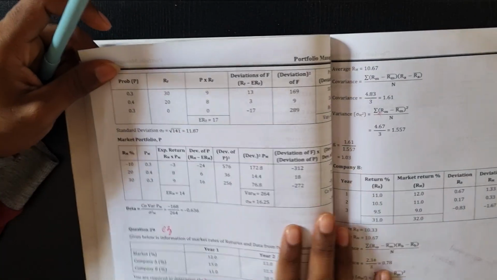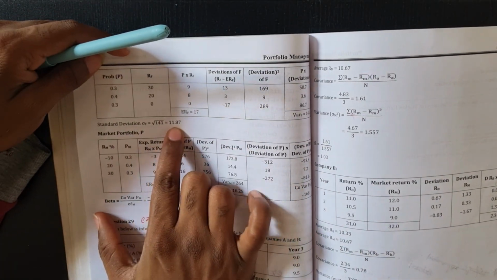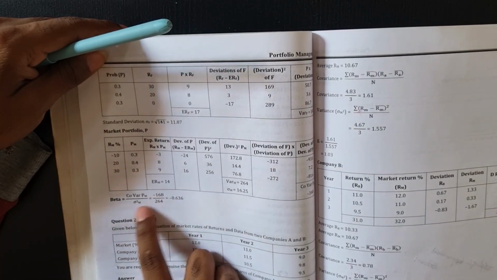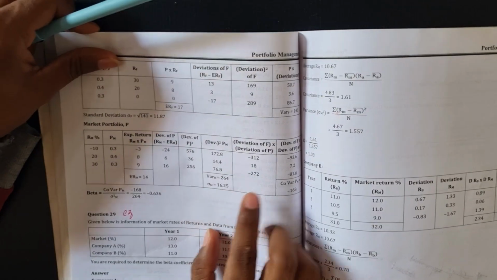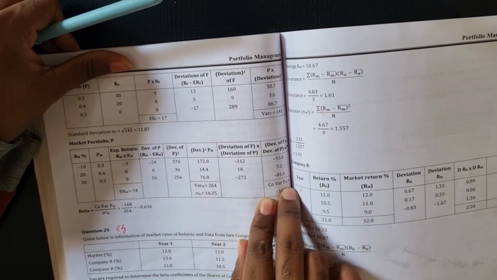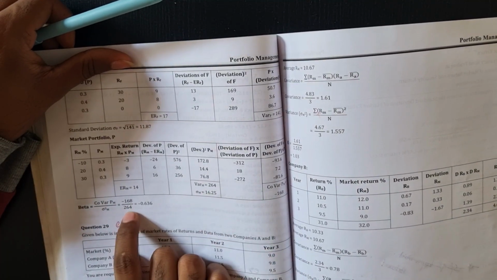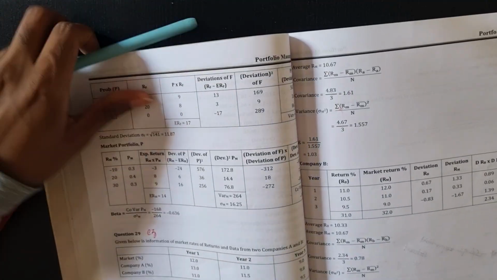First they have taken the standard deviation of security, then the standard deviation of market, and then covariance of market divided by variance of market. What we'll get is beta. That's what they have asked. It is very easy, you can do it.